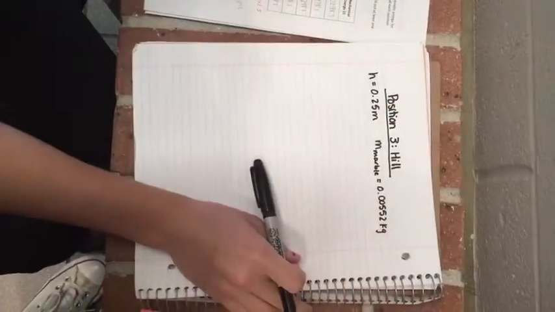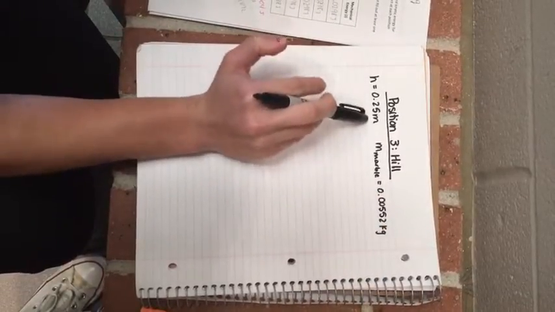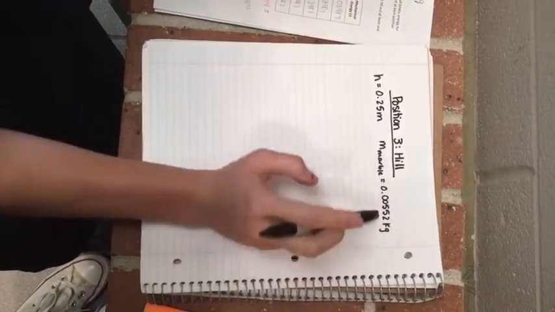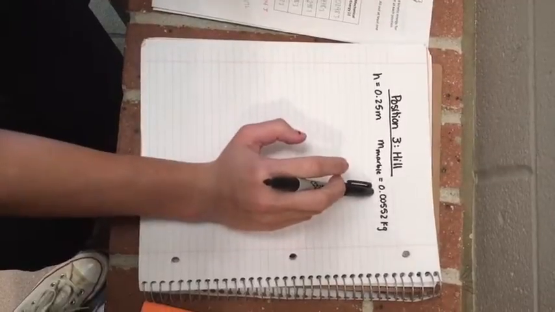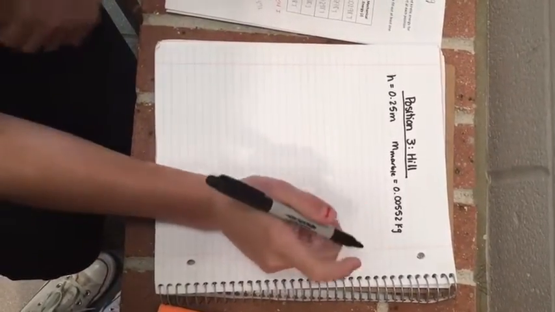Okay, so I'm doing position 3, which is the hill, and then the height above the base is 0.25 meters, and the mass of the marble going down the roller coaster is 5.52 grams, or 0.00552 kilograms.